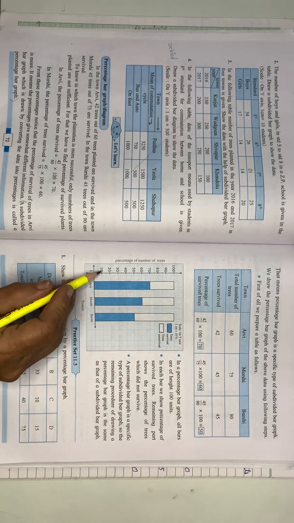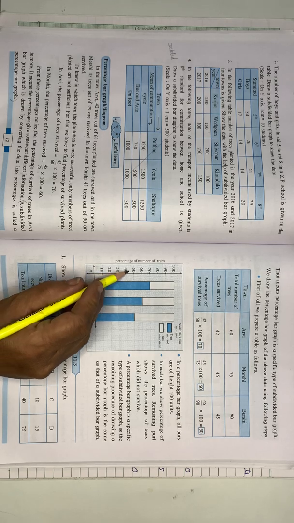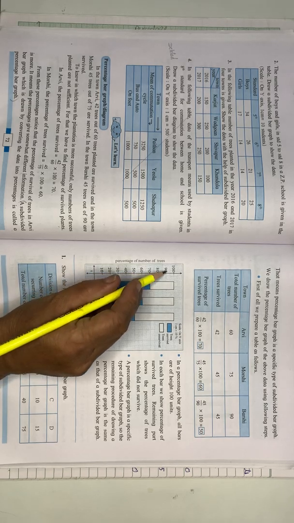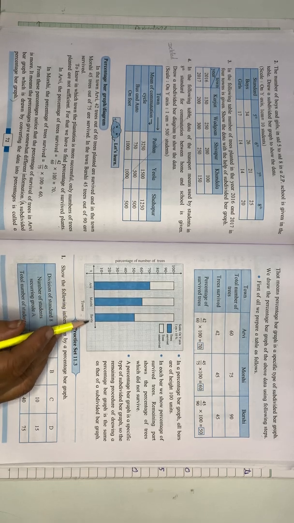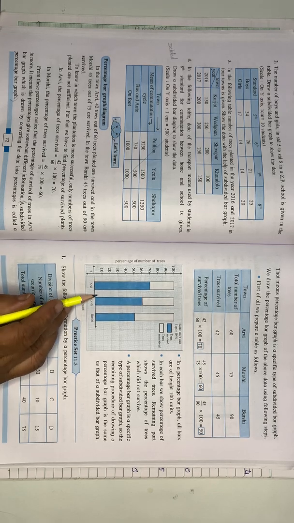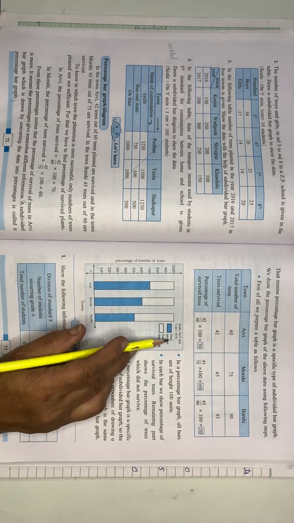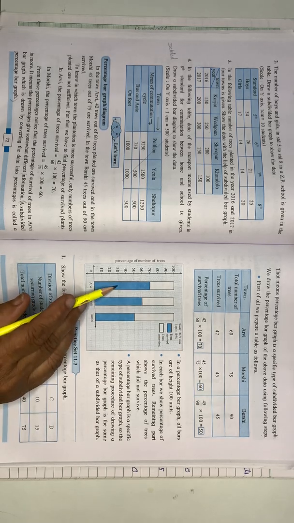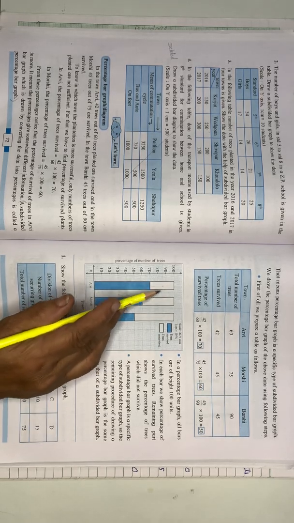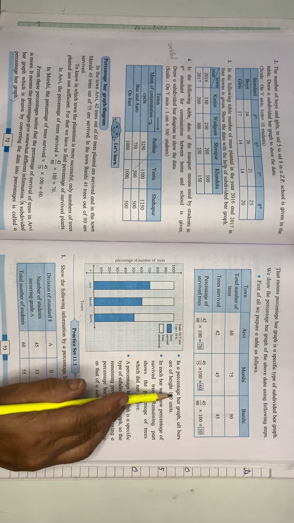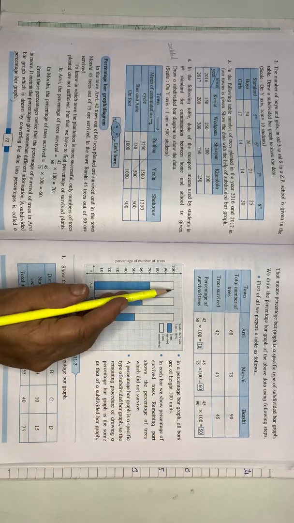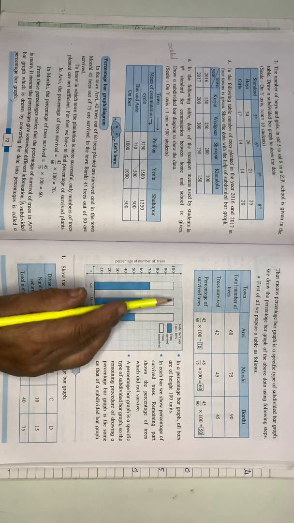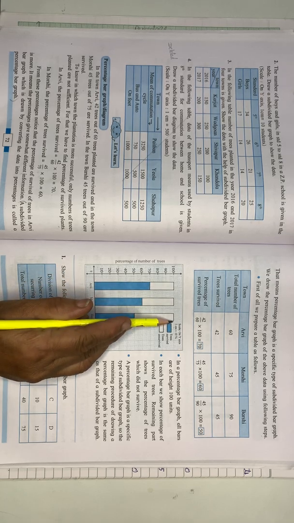So this is 0. So 10, 20, 30, 40, 50, 60, 70, 80, 90, 100. And the names of the villages or towns, Arvi, Morshi and Barshi. Keep 1 centimeter gap. Now, trees survived is shown by blue mark here and trees not survived are blank here. So, in the percentage bar graph, all bars are of height 100. Remember that, it is percentage. So all the bars will be of 100 height.